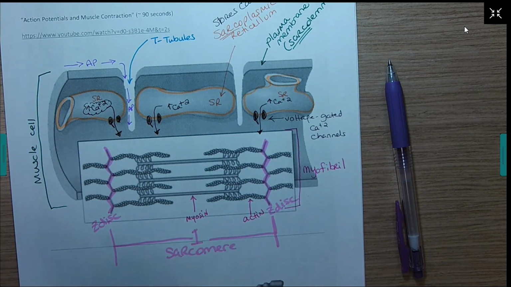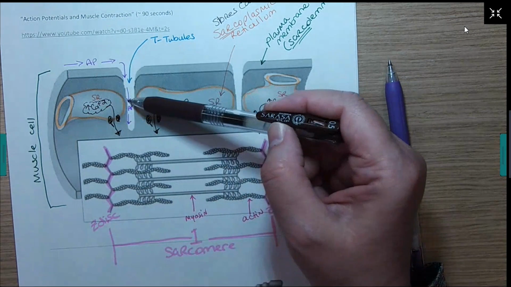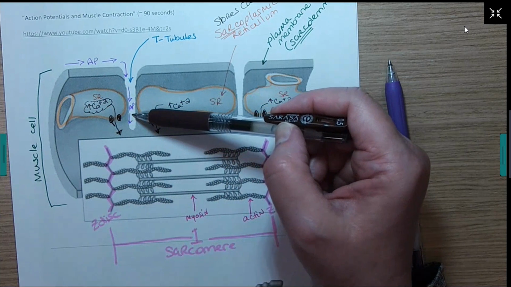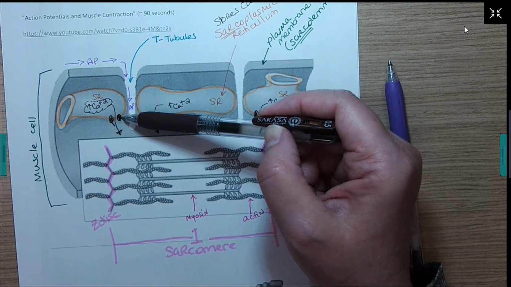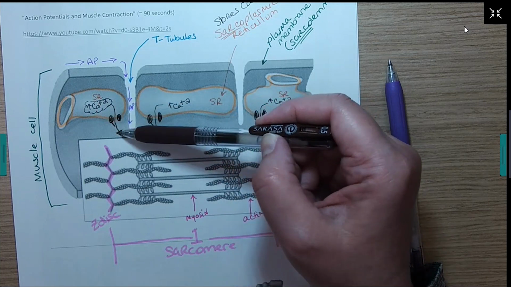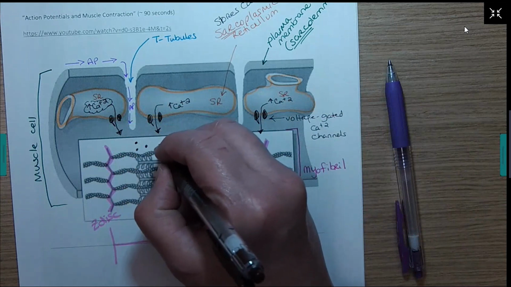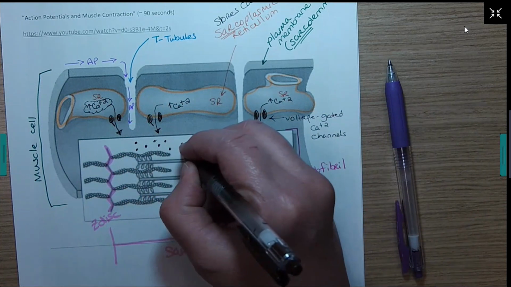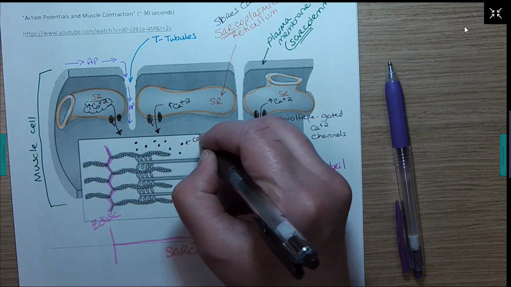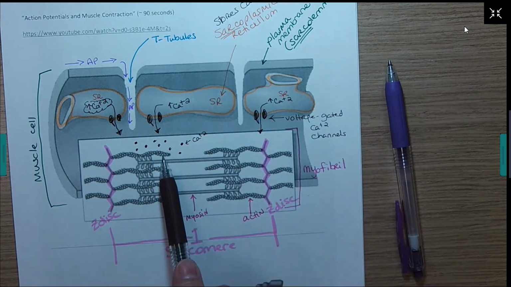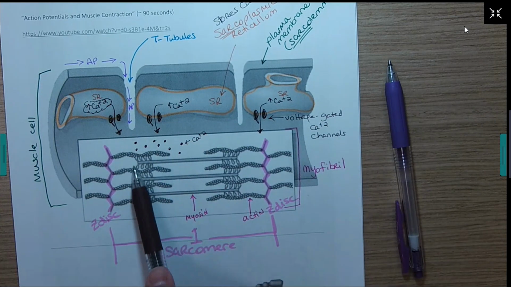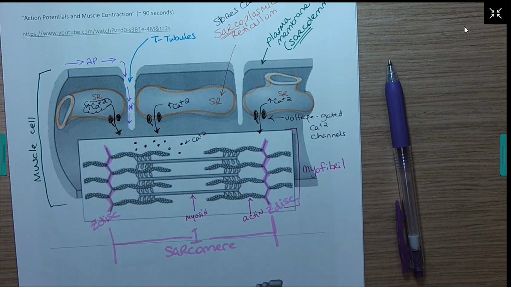So when the action potential travels down the T-tubule, it causes the voltage-gated calcium ion channels on the sarcoplasmic reticulum to open. Calcium exits the sarcoplasmic reticulum and is now just inside the cytoplasm of the muscle cell. So now you've got all these little calcium ions floating around, and they are going to be around that actin, which is the big deal.